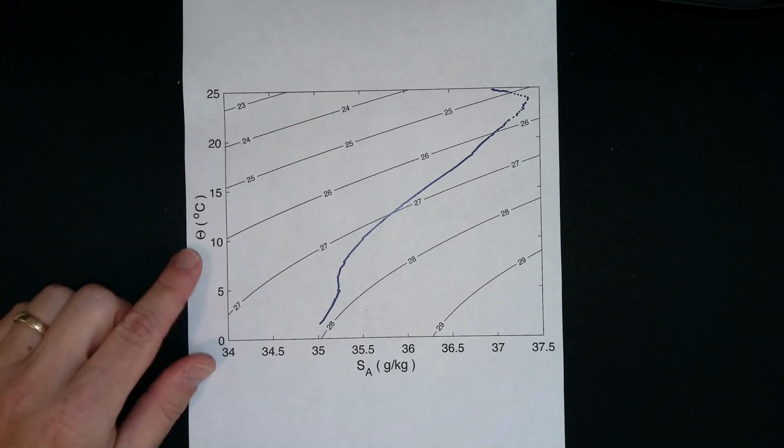I guess the reason is the conservative temperature corrects for the fact that if you move a water parcel up and down in the water column, there are differences in pressure, and if you push it downwards, the pressure will increase, and that will cause the fluid parcel to have more internal energy, and that's due to the work done on the parcel by the environment.